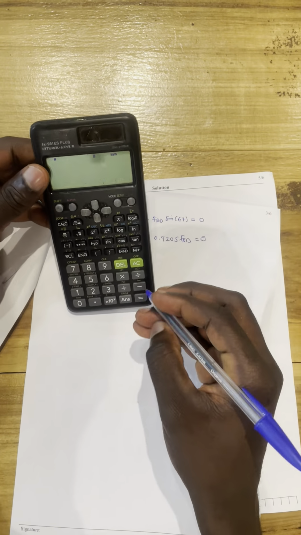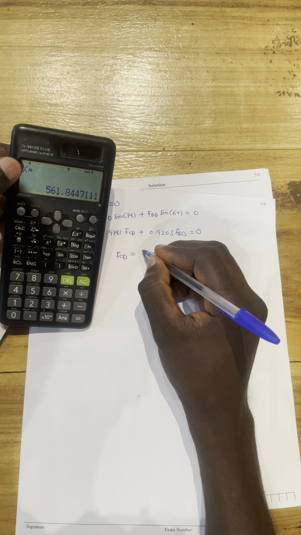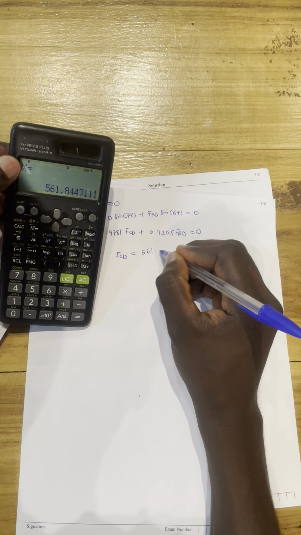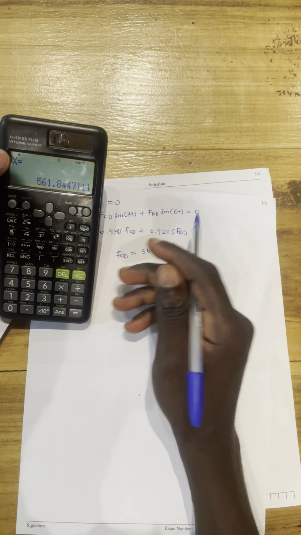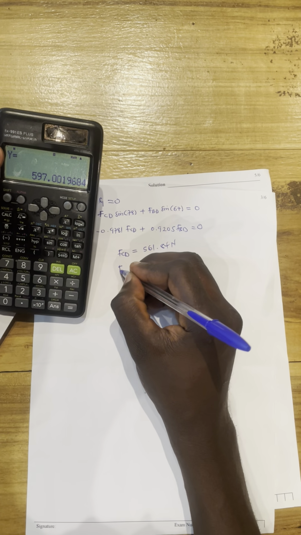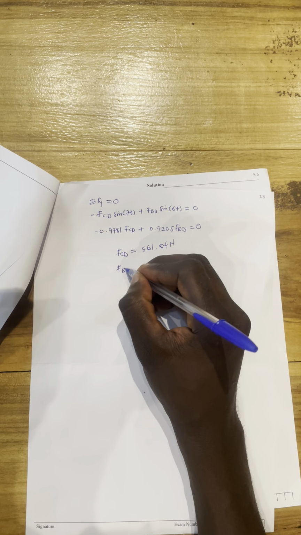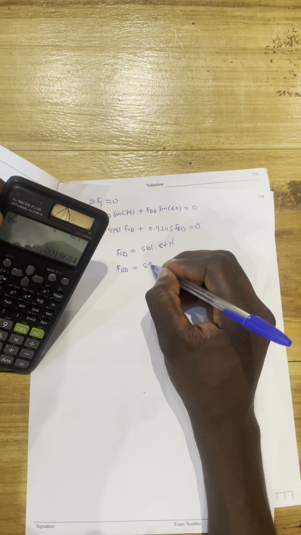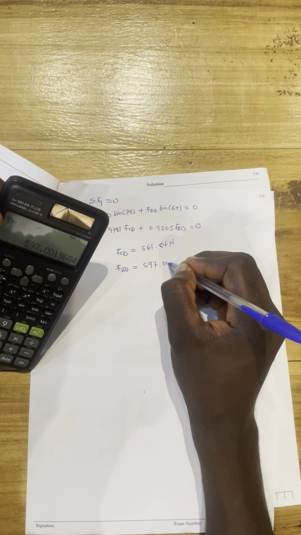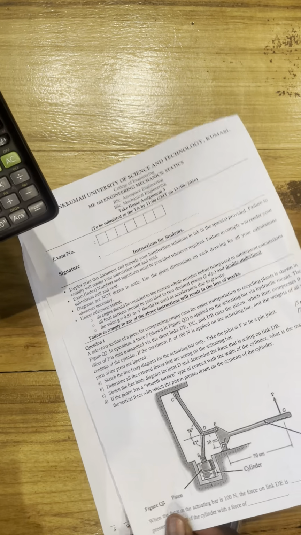So we have FCD to be equal to 561.84 Newton, and then FBD to be equal to 597.00 Newton.